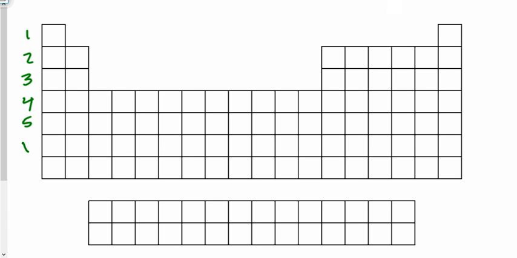5, 6, and 7. We're not going to worry about our inner transition metals today, and we are not going to worry about our transition metals either. What we are going to look at is electron configurations and the pattern on the periodic table. We start with the first atom, hydrogen, and we know that that is 1s1. And then all the way over here, helium, we know that that's 1s2.